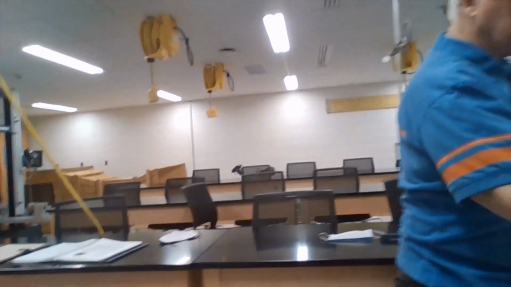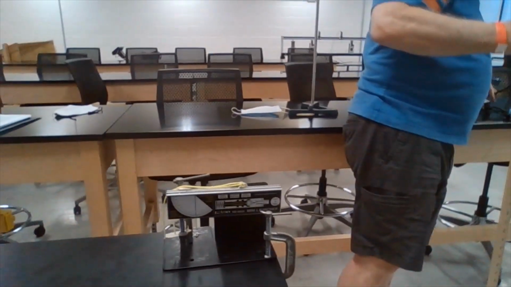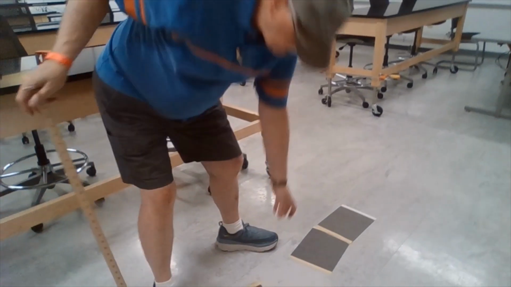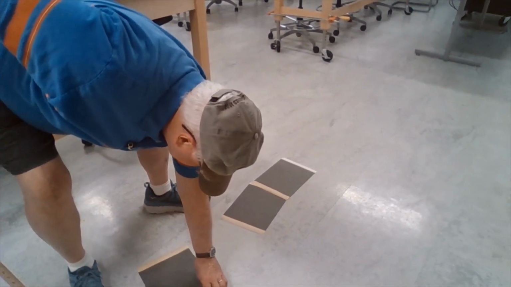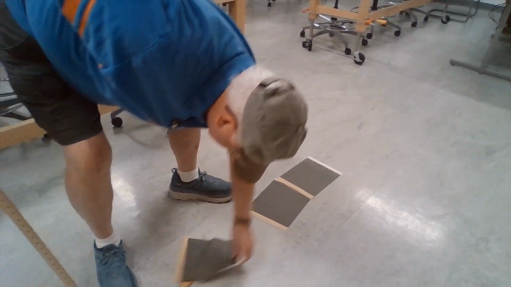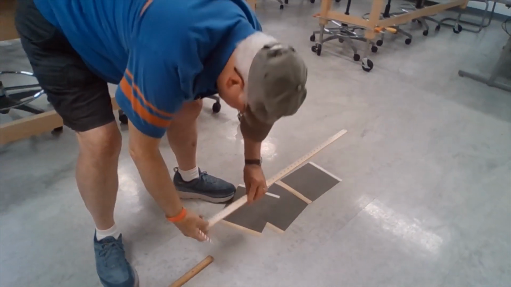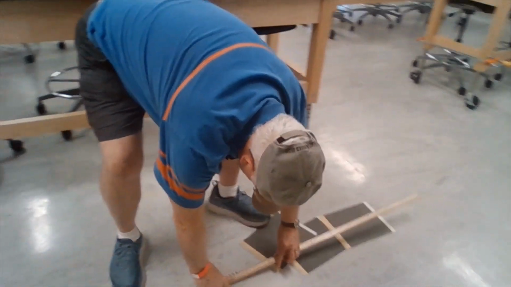Whoops. Well, that didn't work. Just unplug that. Yep. Yeah, that's good. Now, we're going to lay these metric sticks out. And when we actually do this experiment, we're going to tape this carbon paper down. So we lay these out.